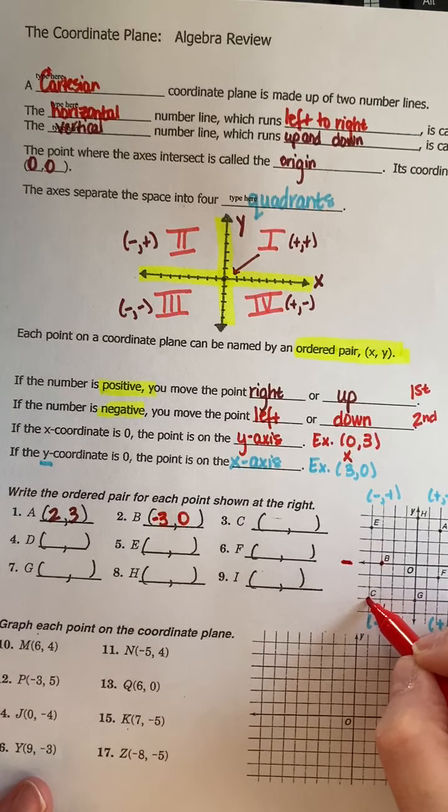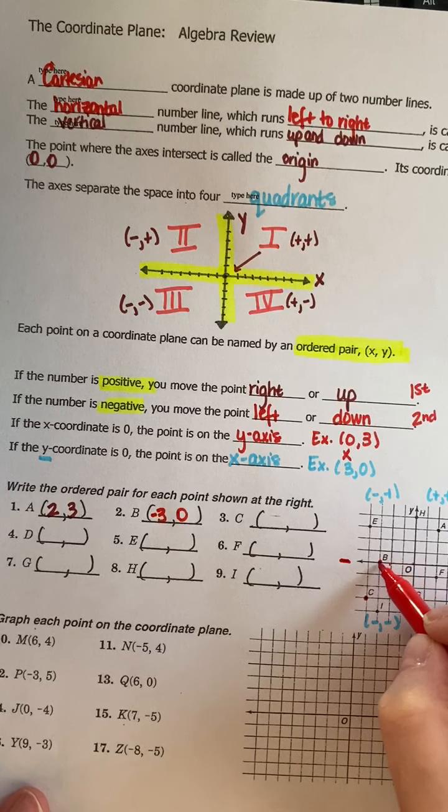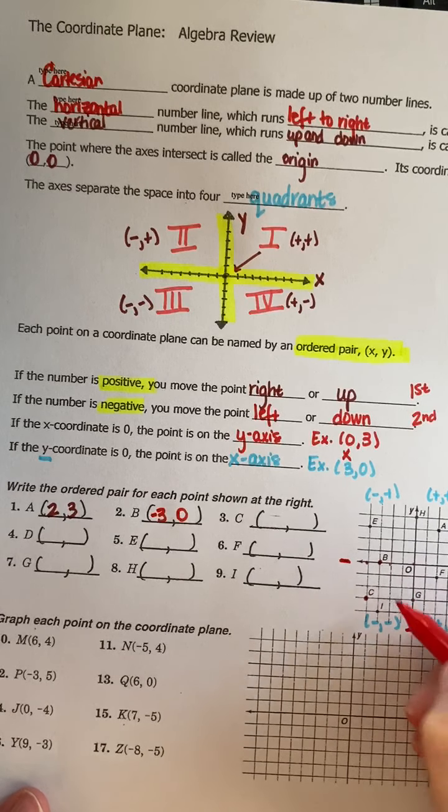Here is C right here. If I start at the origin, don't go down first, guys. You always go left or right first. 1, 2, 3, 4. I go left 4, which is negative, and down is negative. 1, 2, 3. Two negative numbers. Negative 4, negative 3.